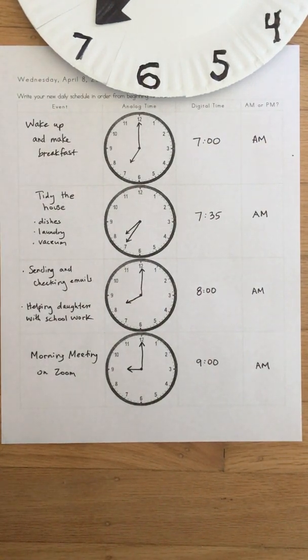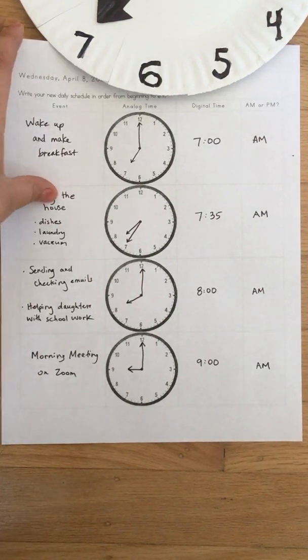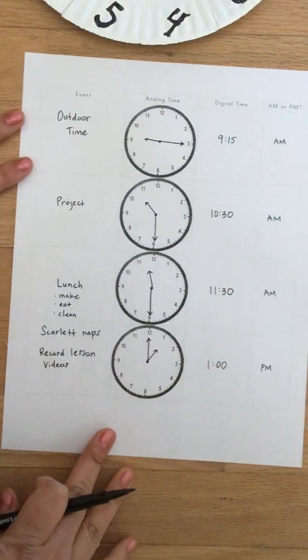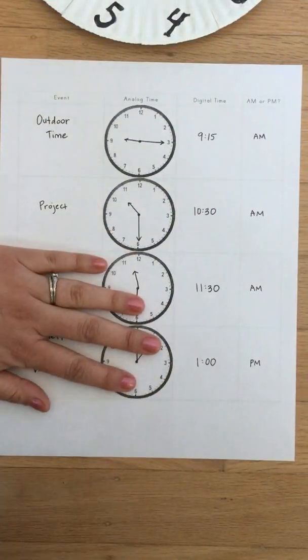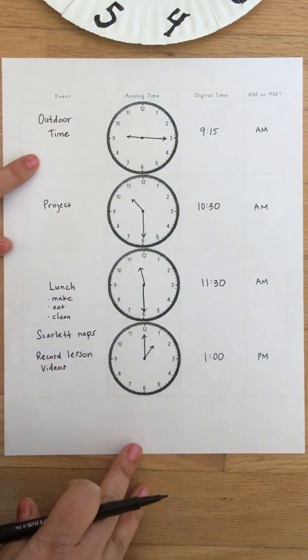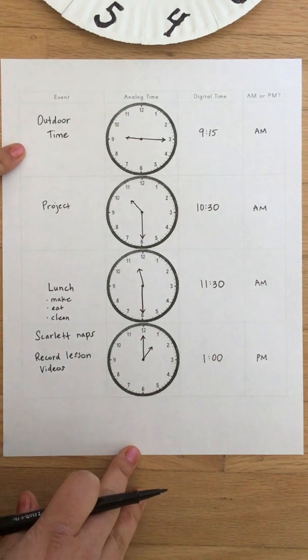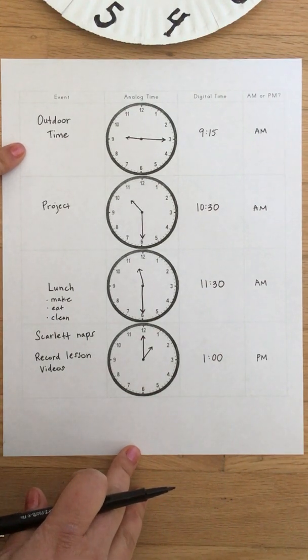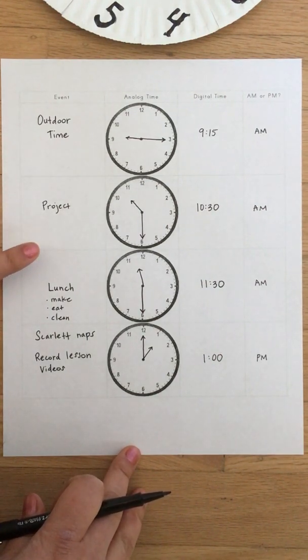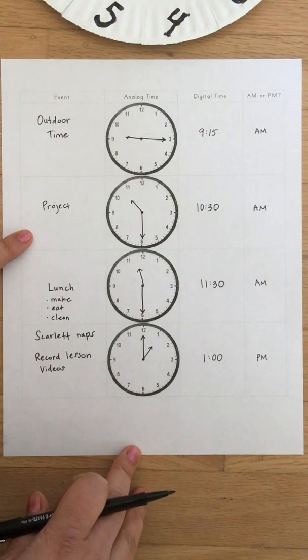And so you don't have to watch me write this all again, I actually wrote one out for you because I want to talk about when AM is going to soon switch to PM. So after our meeting, about 9:15, here's my schedule. I start to head outside and I make my daughters have some outdoor playtime, and I definitely need to get some vitamin D, so I head out into the sun. Around 10:30, usually we have some sort of project starting.